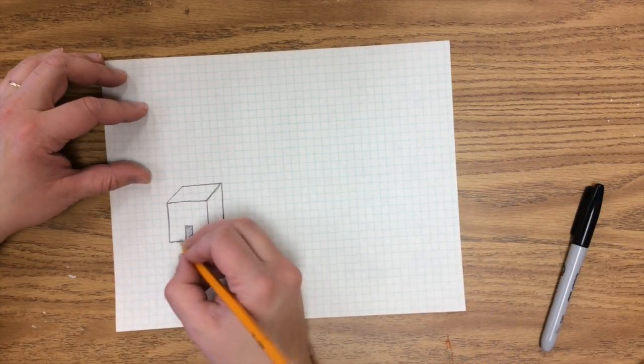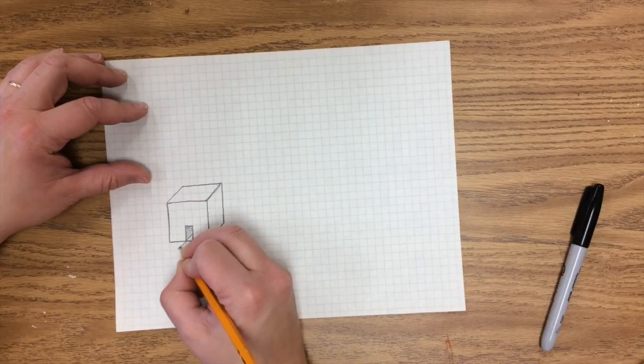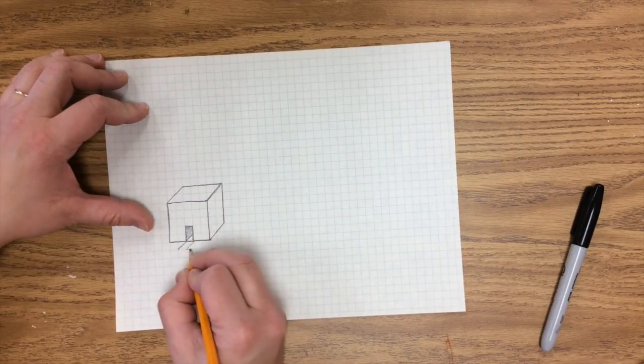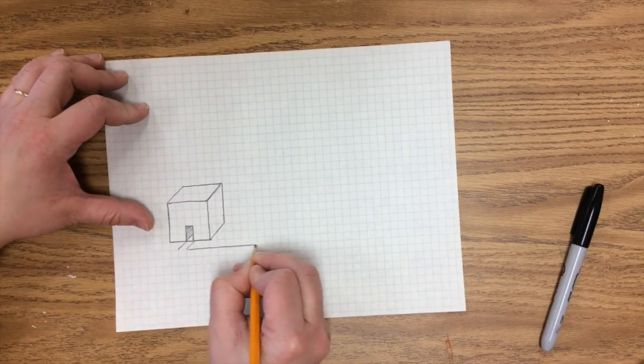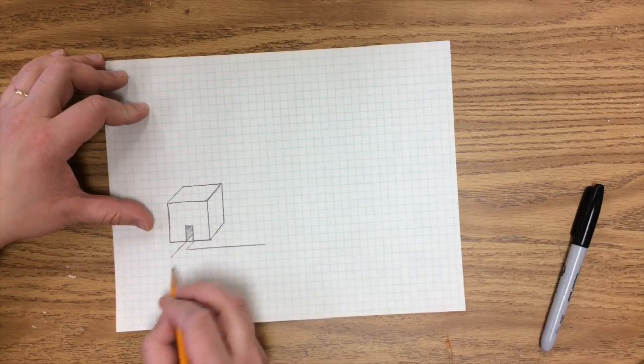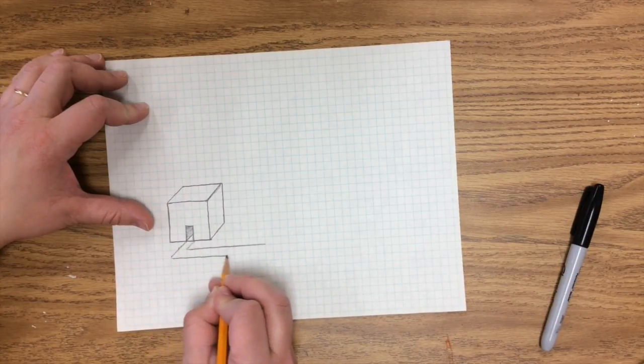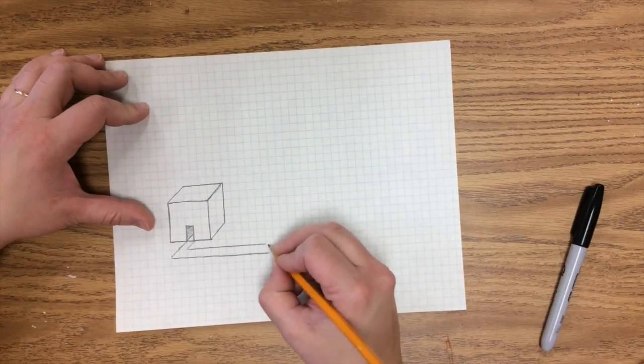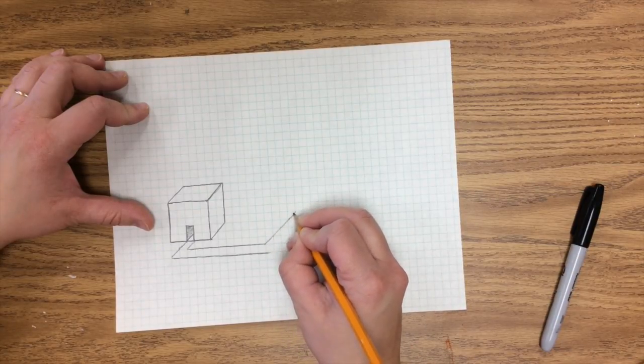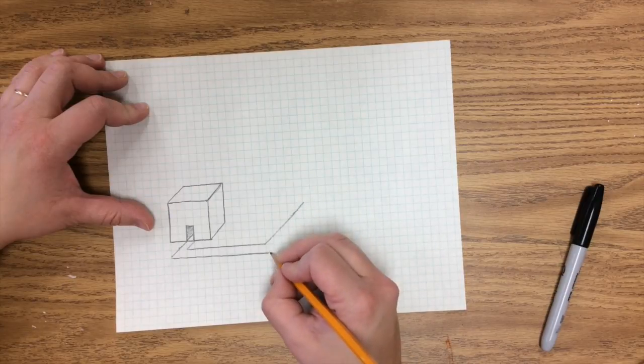All right, I'm going to continue to build. Now I'm going to build a path coming out of this door, and it's going to go to its neighbors. To go off into the distance, I'm going to have to use diagonal lines.